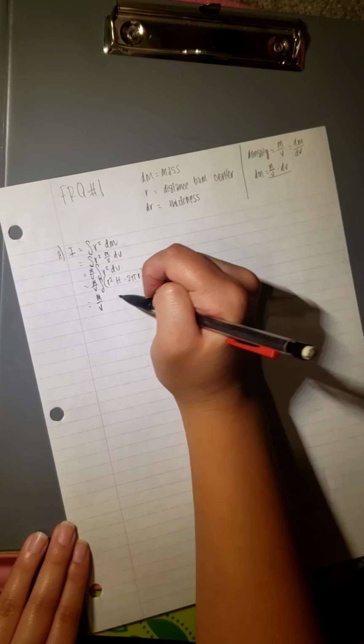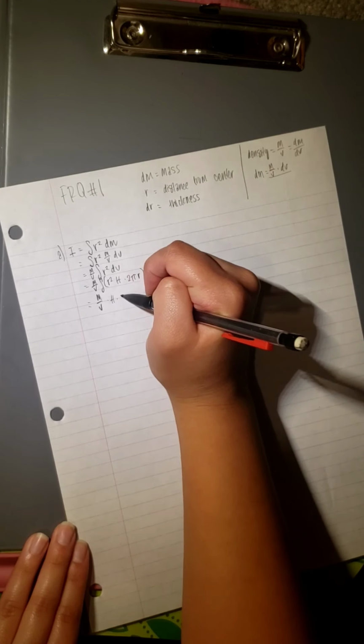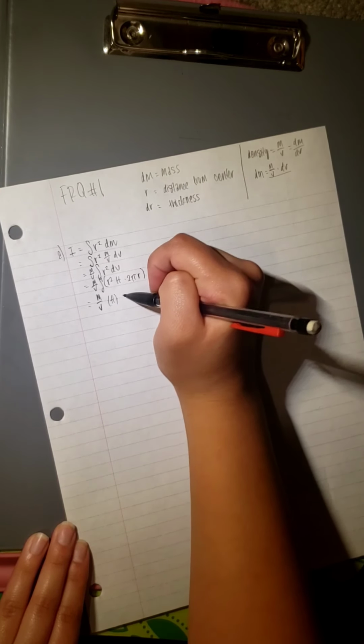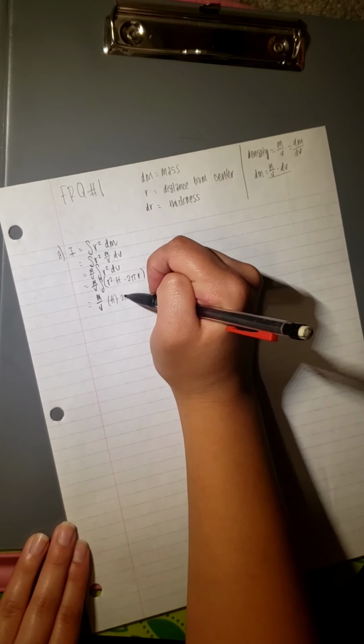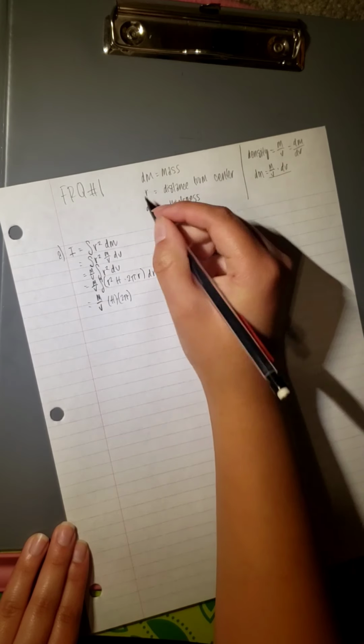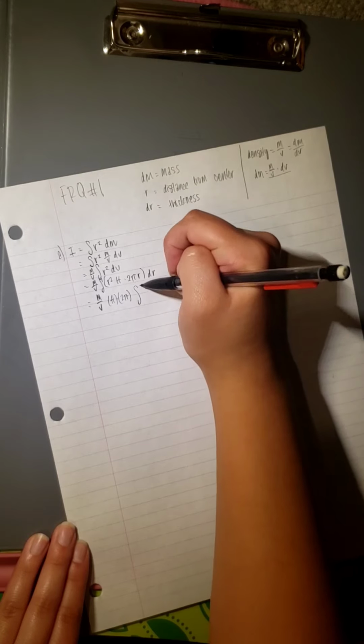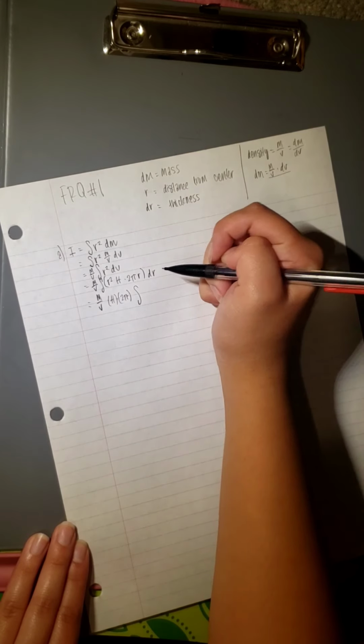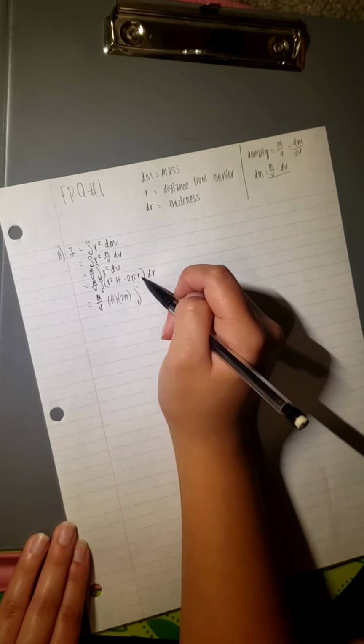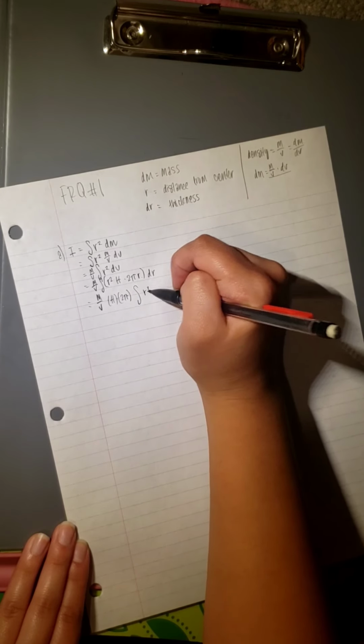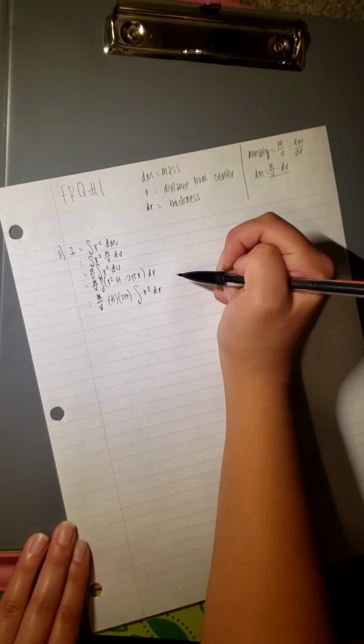That's going to be your height and your 2 pi. And then you're left with the integral. Now you have your r squared times r, so r cubed dr.